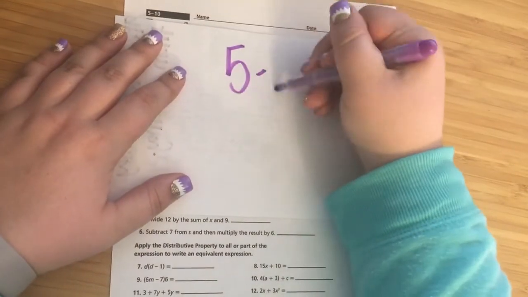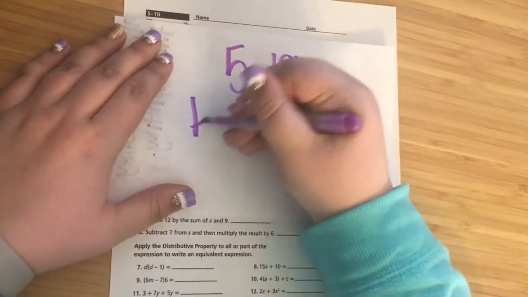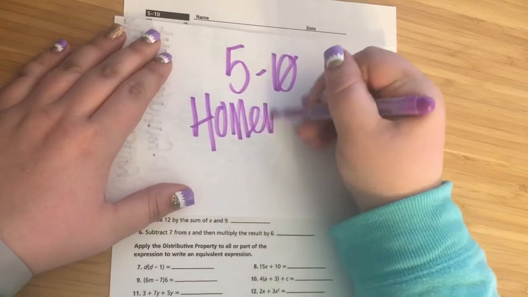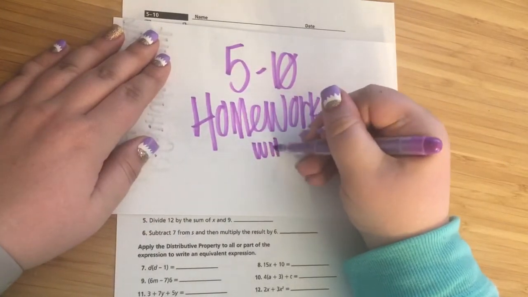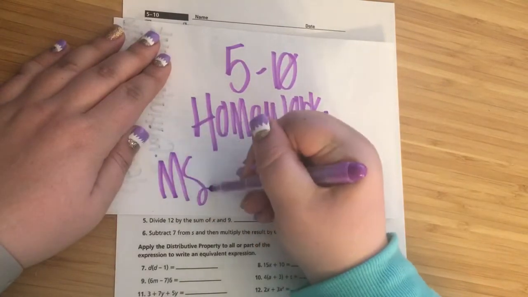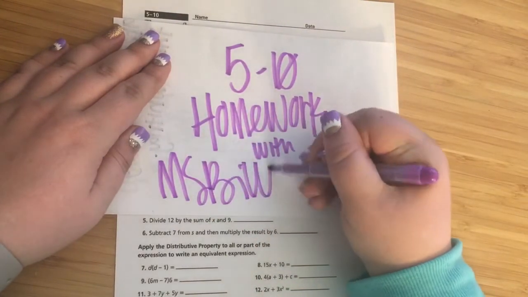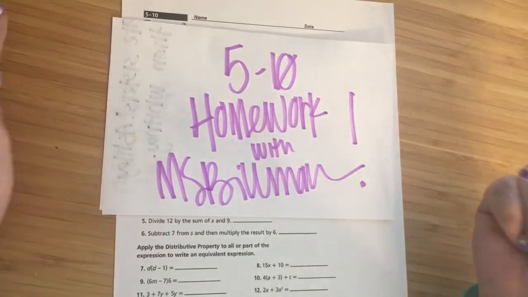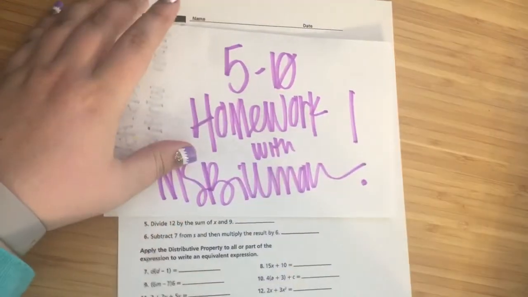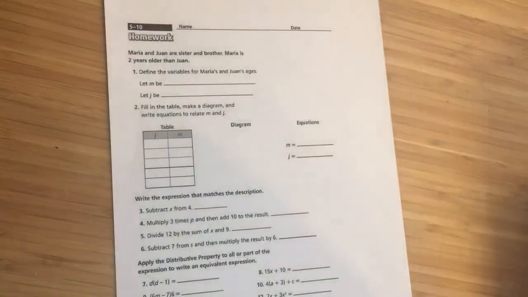It's Miss Billman, and we're at the 5-10 homework. We're looking at the relationships between numbers. There are different ways that you can show this with an expression or an equation, really, a table, or maybe you like to model it with a diagram. Either way, we're doing it during this homework.